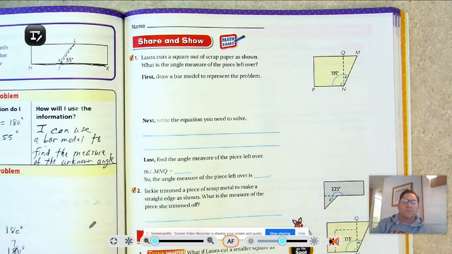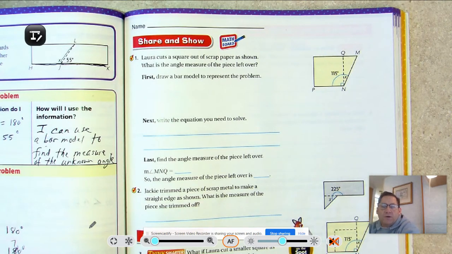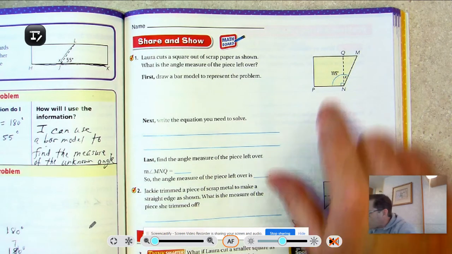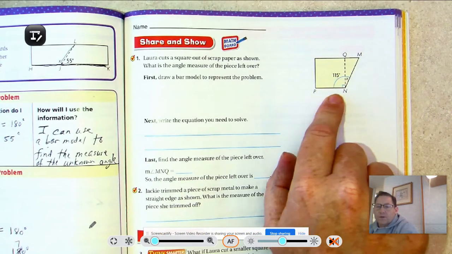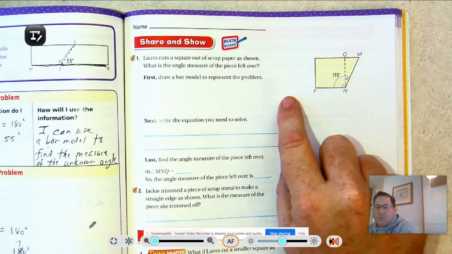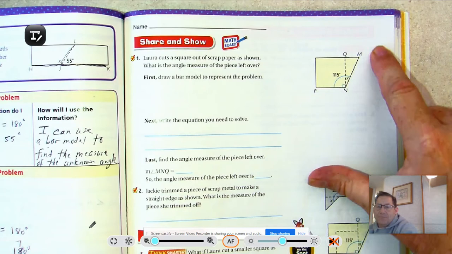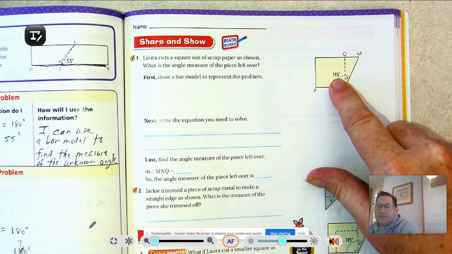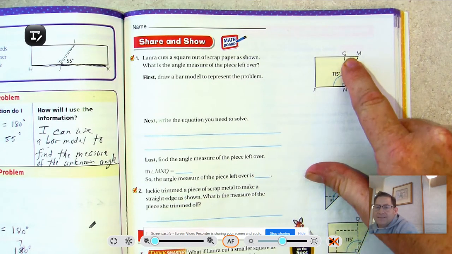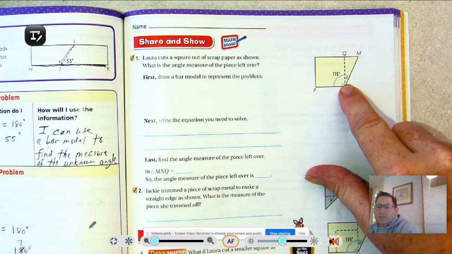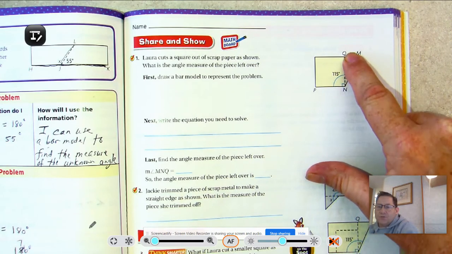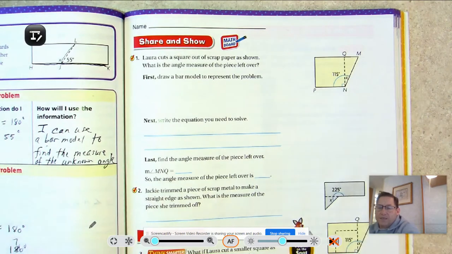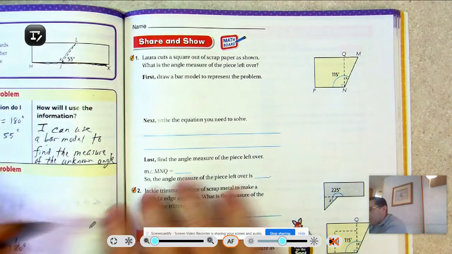And Laura cuts a square out of a scrap paper as shown. What is the angle measure of the piece left over? So this whole piece of paper was 115 degrees. So PNM measures 115 degrees. She cut off this angle. So she cut off M and Q. What angle did she cut off? All right, so let's draw a bar model to represent that.